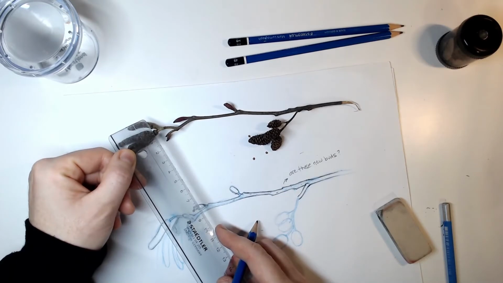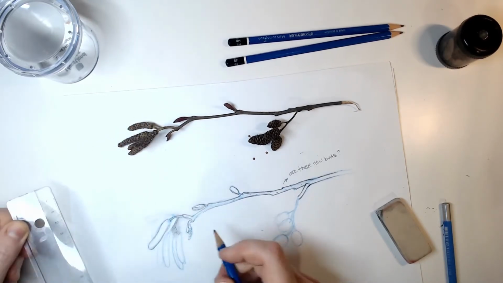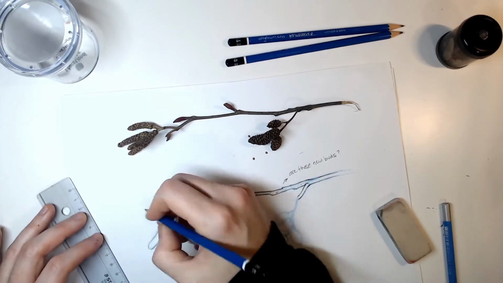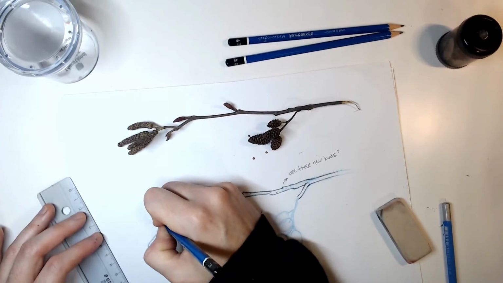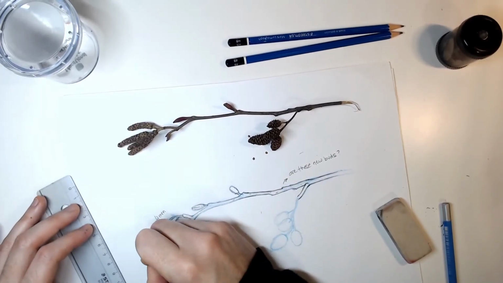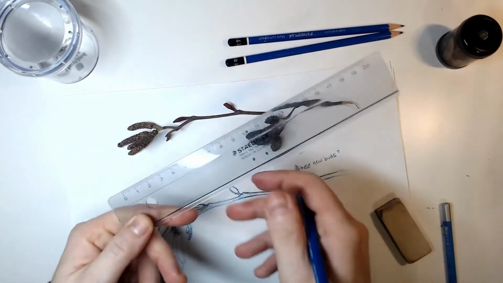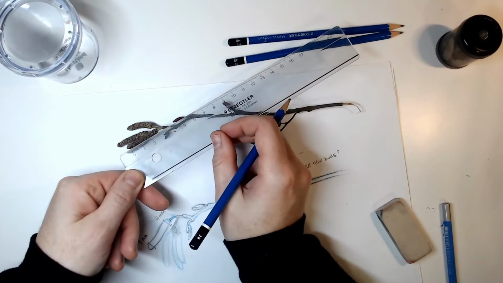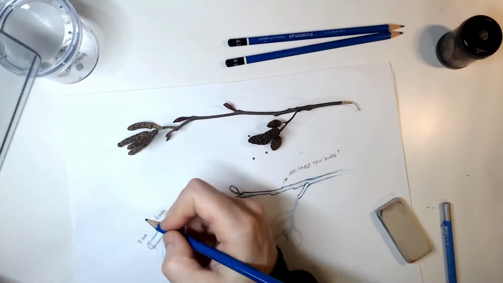That's almost 5. Because 4 and 3 millimeters. So let's see, how can I indicate that? This is going to be 4 millimeters, and here is 3 millimeters. And how long is this? Let's see, 3 centimeters.